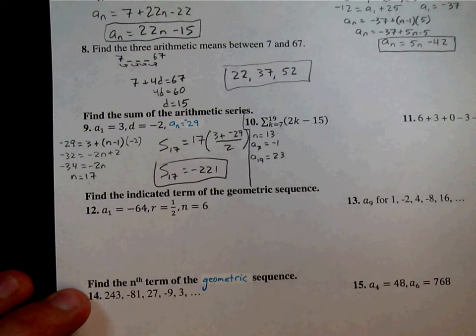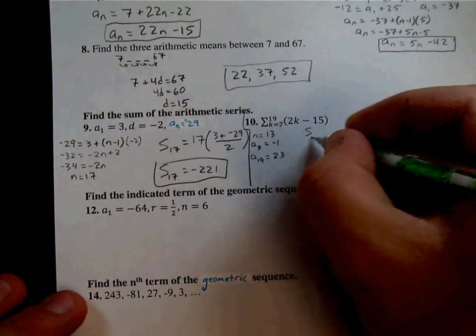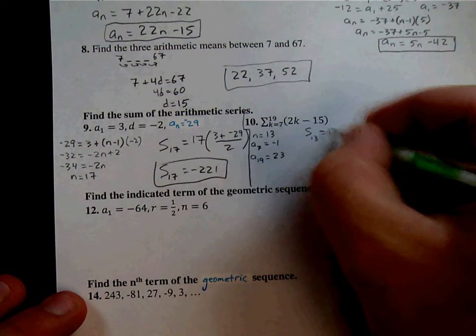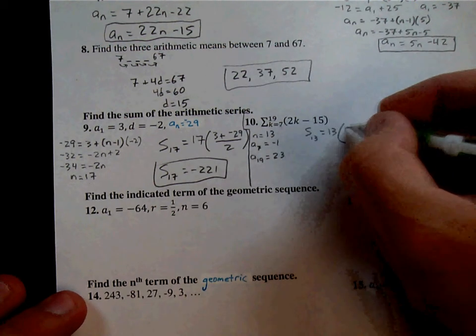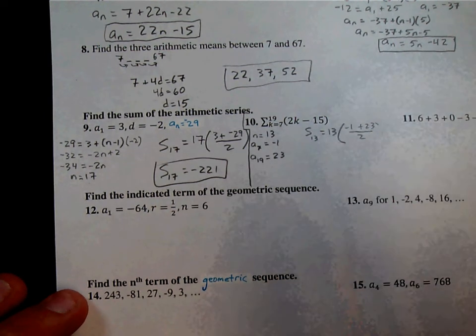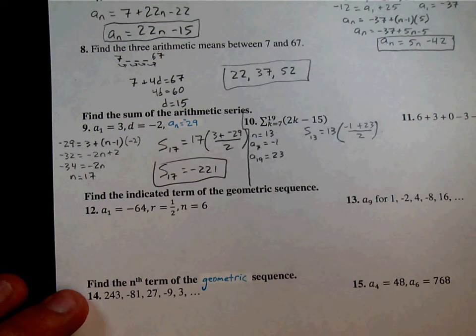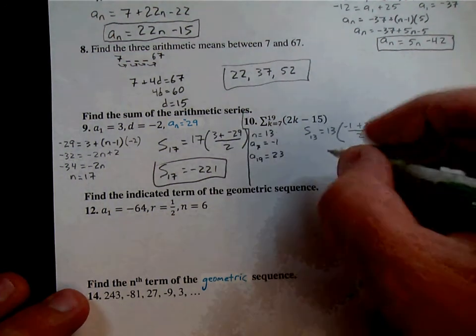So now plug all those into the formula. The sum of these 13 terms is equal to 13 times the average of the first and the last. Negative 1 and 23 make 22. Half of that is 11. 11 times 13 is 143.